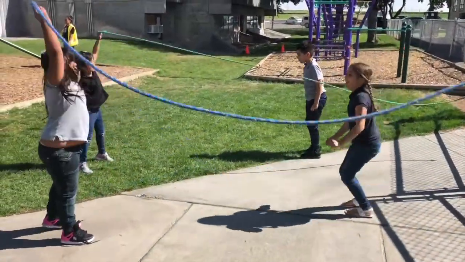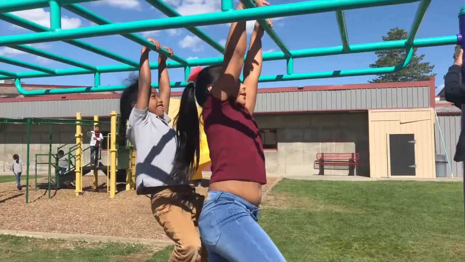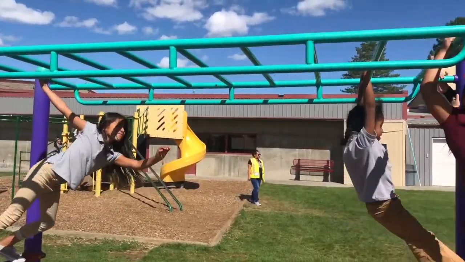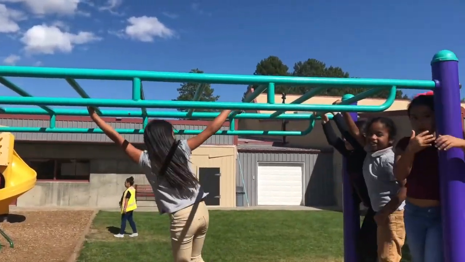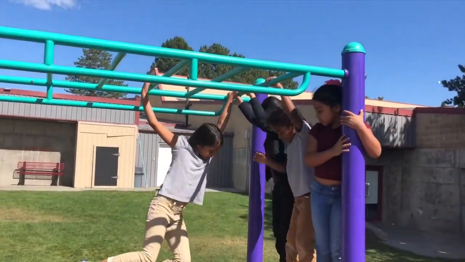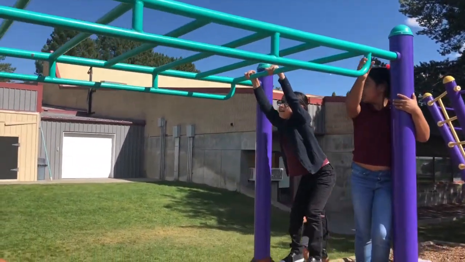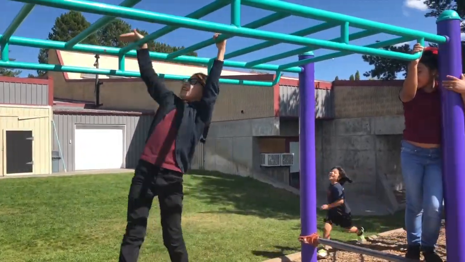Now, you can also play jump rope in Zone A. These kids are playing jump rope very nicely and they're taking turns. Notice how these kids are on the monkey bars and they're taking turns. That's the important thing. They're not going two different directions. They're just going one direction and taking turns, and then they'll go back. They're not going two directions at once.